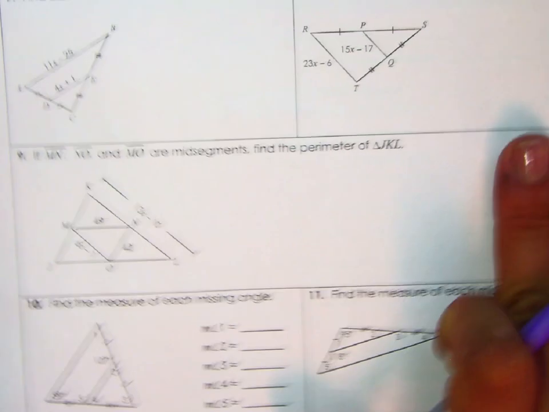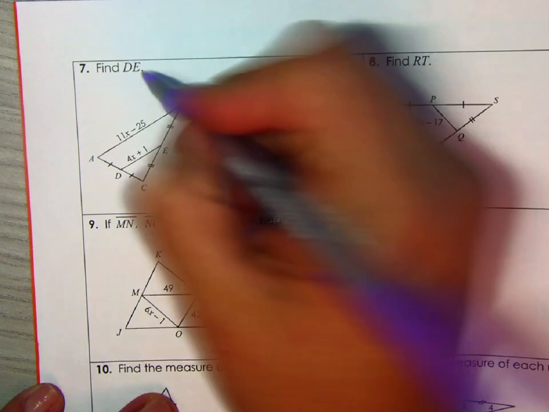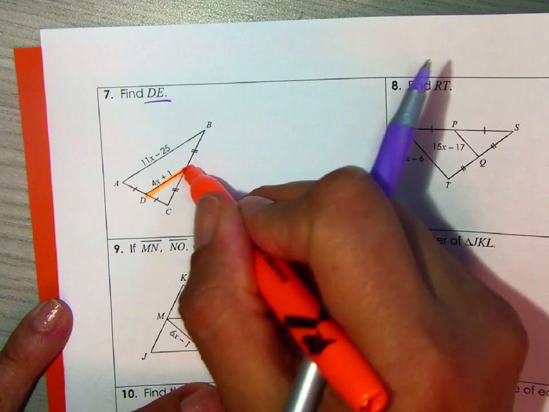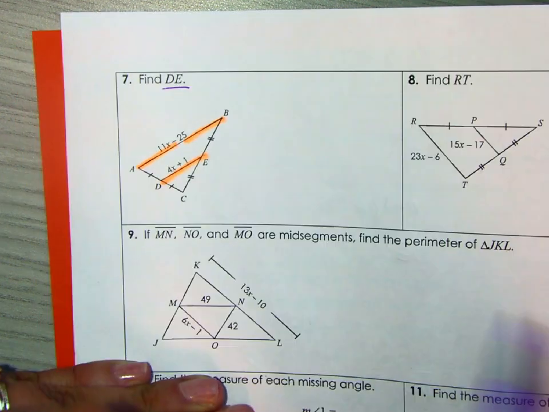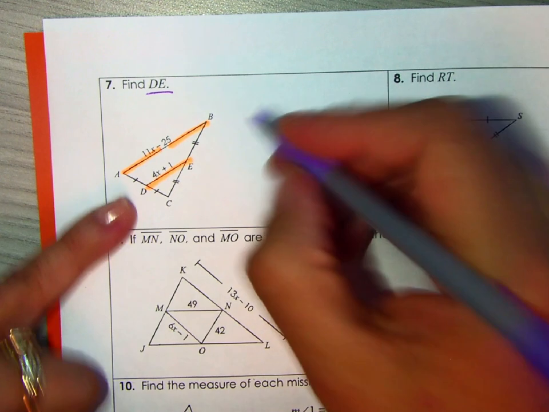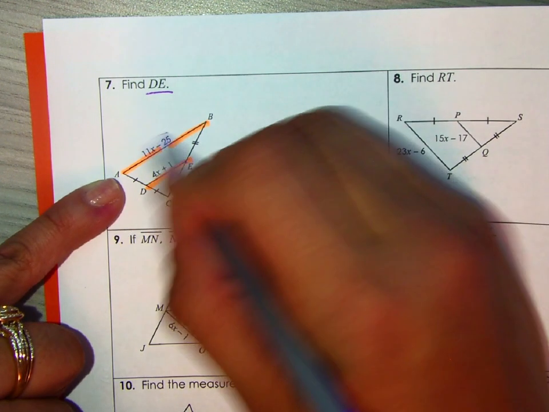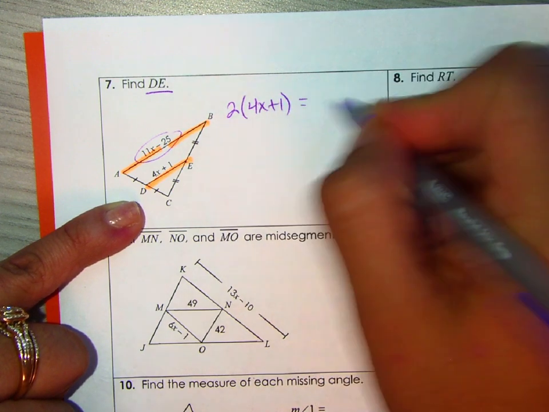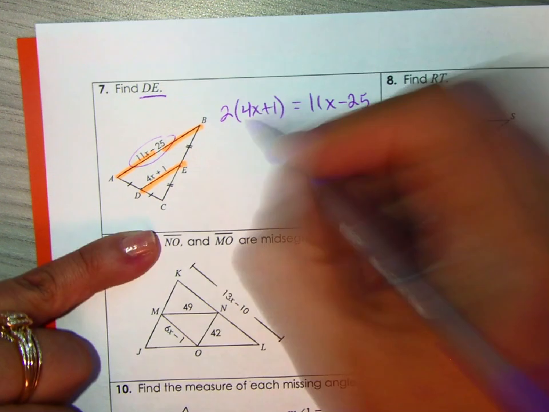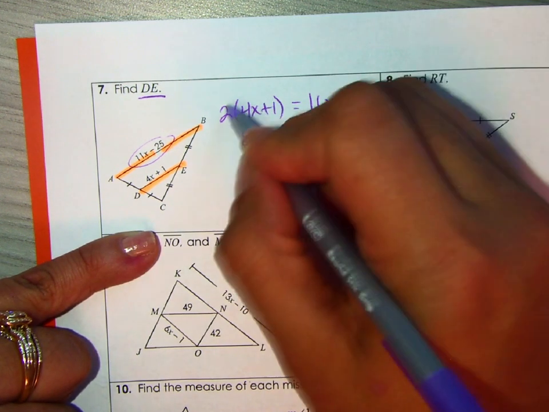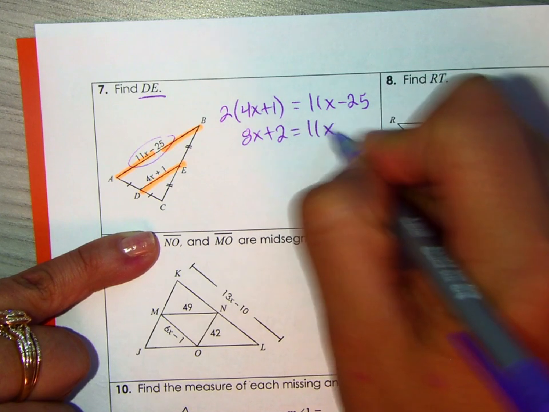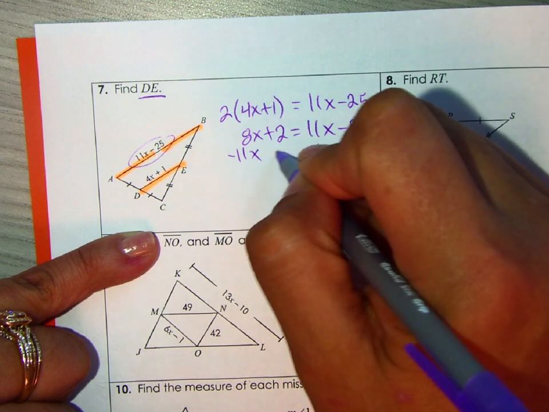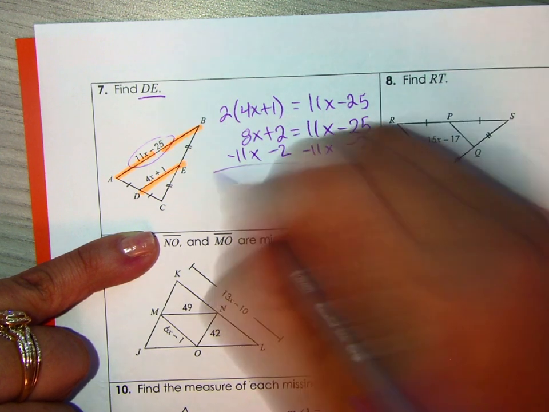Number 7 in the back is now using what we just did on number 6, but now it's finding the side length of DE. So not only are you identifying the relationship between these two, but you're also applying the x value in there. So this is in here twice. So this expression is this one twice. So we're going to do 2 times 4x plus 1 equals 11x minus 25. So 2 times 4 is 8x, 2 times 1 is 2, and then we move the x to the other side by adding or subtracting, and move the number to the other side by adding or subtracting.